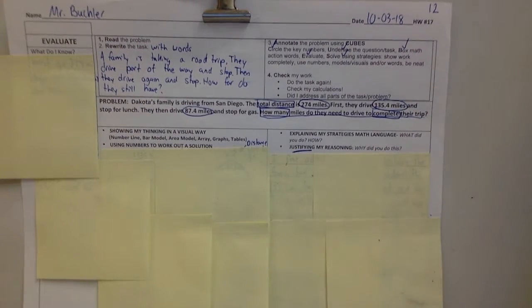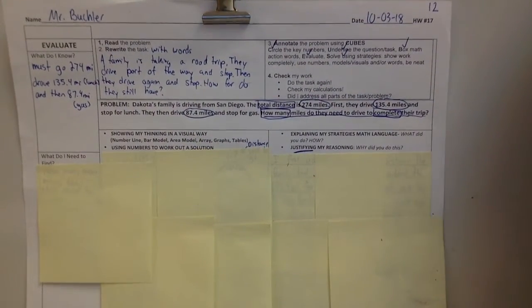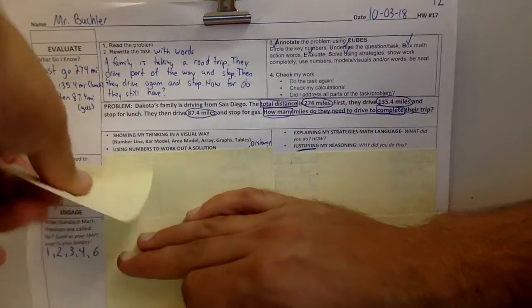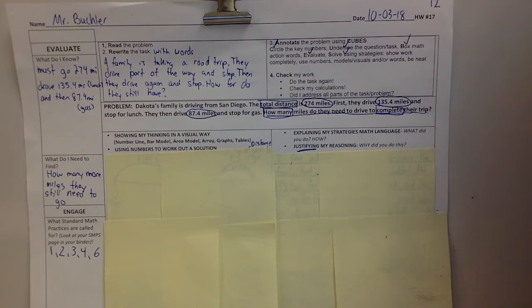Then you need to evaluate. So I'm going to take this sticky note off here. This is the evaluate part. What do I know? Well, I know that they must go 274 miles. I also know they already drove 135 and 4 tenths miles, and I put in parentheses lunch, and then 87 and 4 tenths miles. That was for gas. That's what I know. The next part of evaluate is what do I need to find? Well, I need to find how many more miles they still need to go.